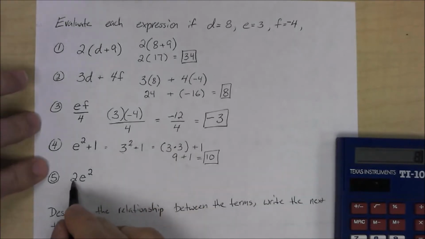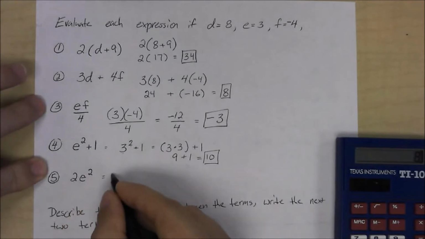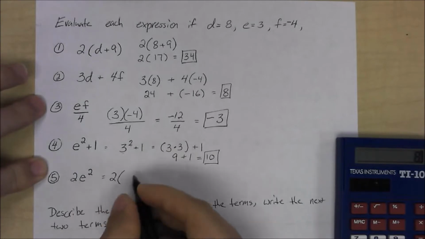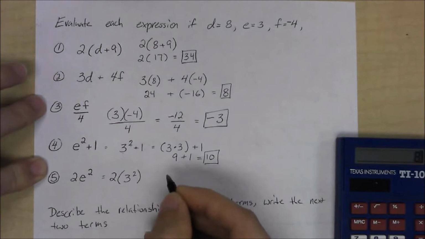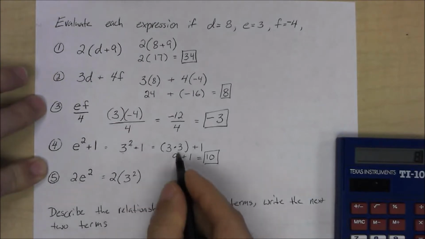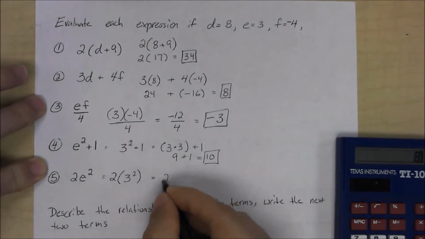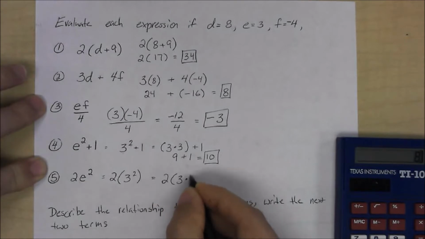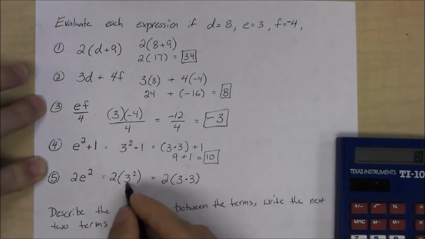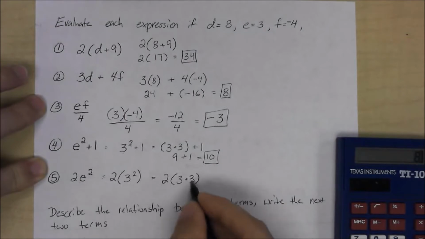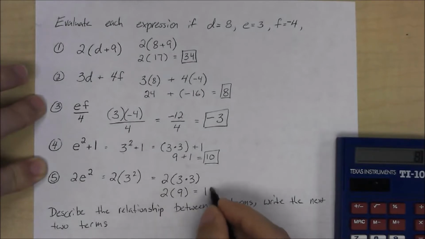Last one, this is 2 multiplied by E squared. So we're going to write this as 2 times, and the letter E was equal to 3, so we have 3 squared. Now, 3 squared, just like up here, we know that's going to be 2 times 3 times 3. The exponent 2 tells us to write the 3 twice. 3 times 3 is 9, so we have 2 times 9. And 2 times 9 equals 18.